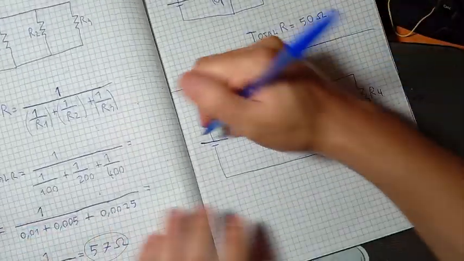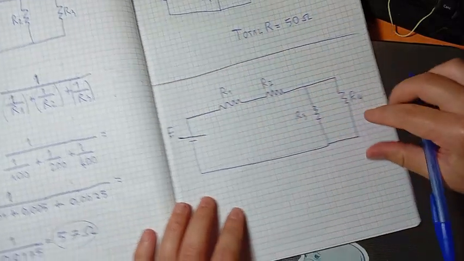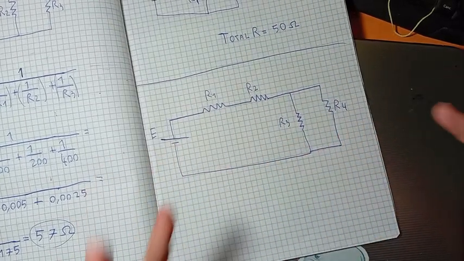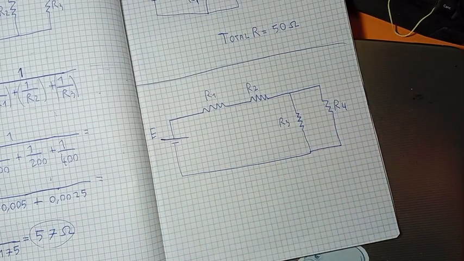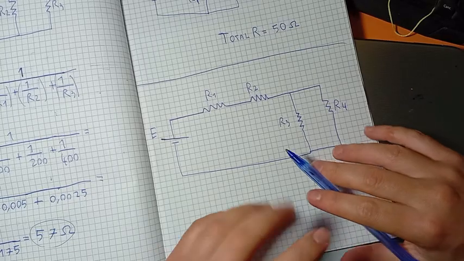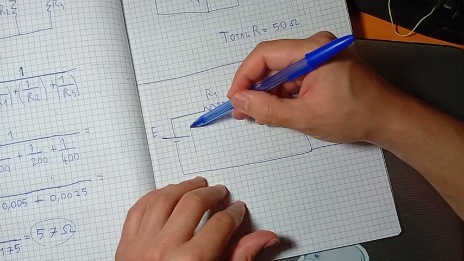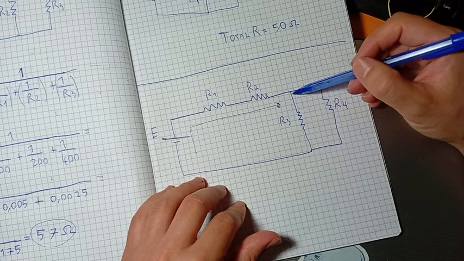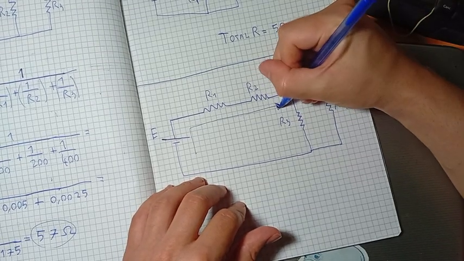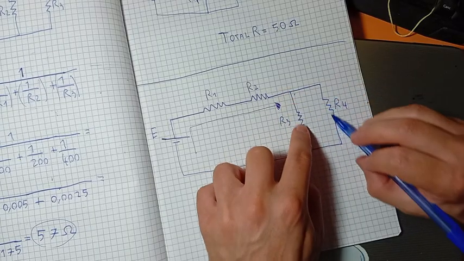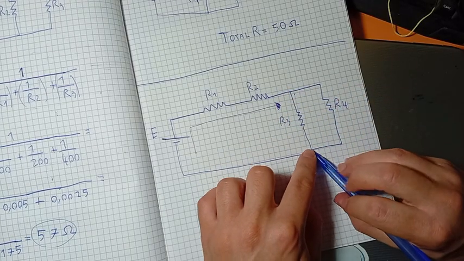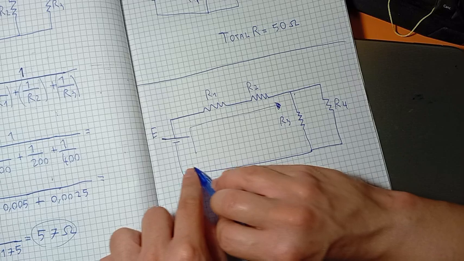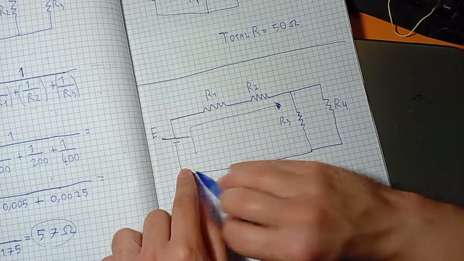Okay, this is our generator. What will happen in this circuit? Well, we have a total current here, which arrives till this point, and here in this point will divide into two smaller parts, and then will unite again, and here we have again our total current, okay?